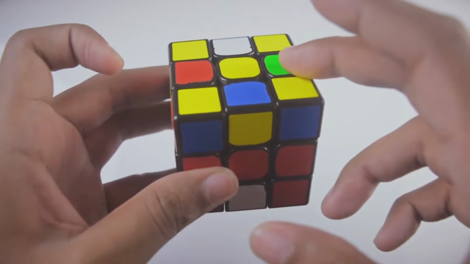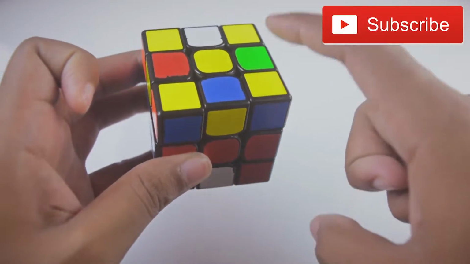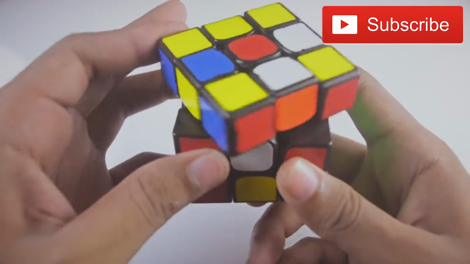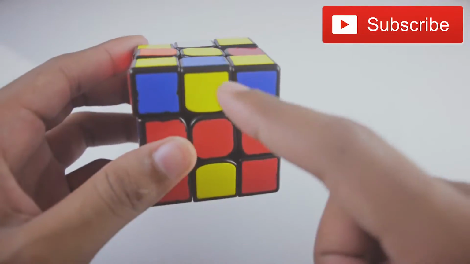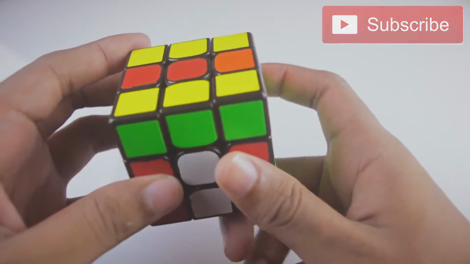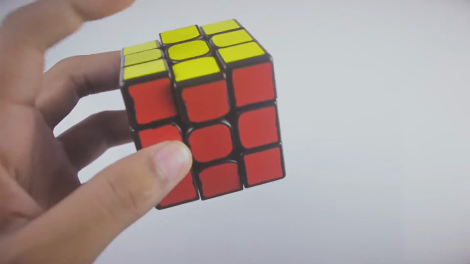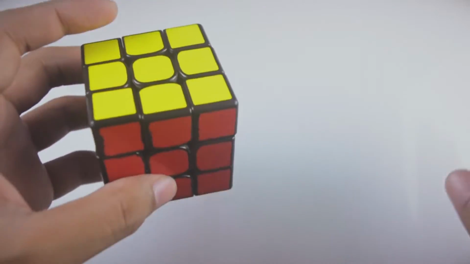Alternatively, you can also set this into the misoriented centers case. I already have one of the edges in here, so I only need this edge to be in the bottom like this, which we can solve like that. And now I have the misoriented centers case. So just simply keep this at the bottom, U2, M2, then this and this, M prime, and solve like that. So you can use both of these approaches, whatever you want, up to you.